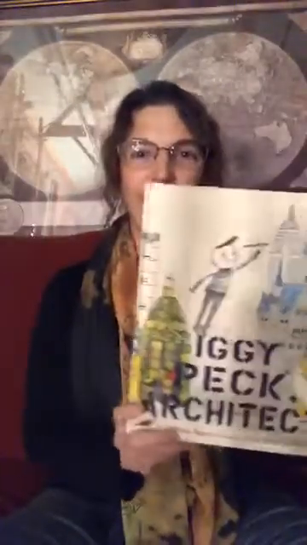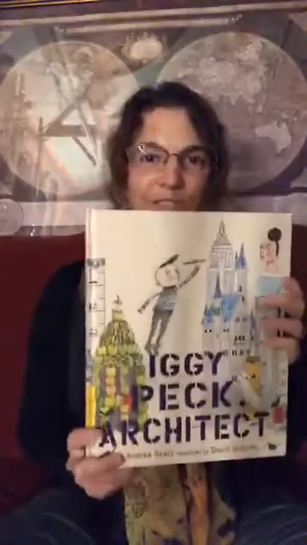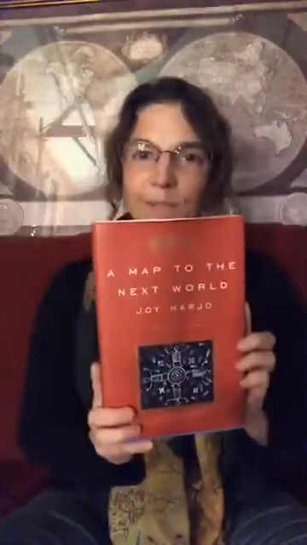All right, Iggy Peck, Architect, by Andrea Beaty, with illustrations by David Roberts. So we heard this tonight. We heard a little bit from me from Navigation, as well as Forthcoming Daughters. We heard a poem by Yesenia Montilla. We heard from Joy Harjo, Map to the Next World. From the selected works of T.S. Spivet by Reif Larsen. And from Italo Calvino, from Invisible Cities.